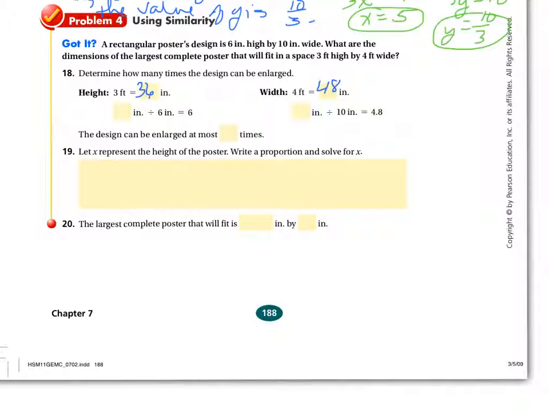So we've got what inches divided by 6? What are you putting in here? Yep, the 36. And divided by 6 inches does indeed give us that 6. What does the 6 represent?